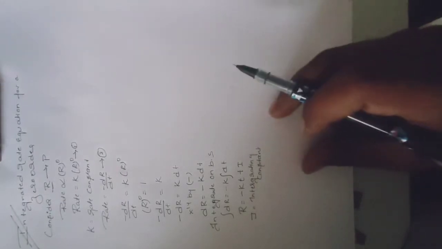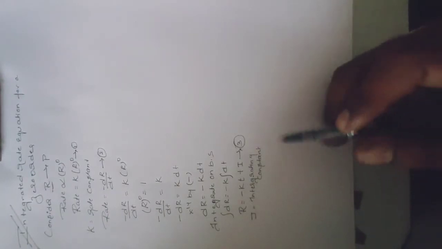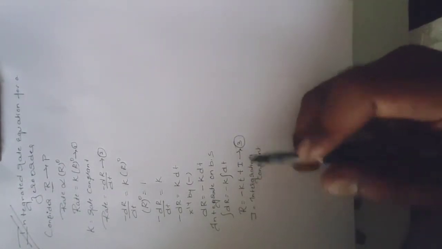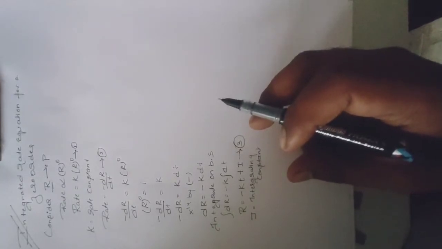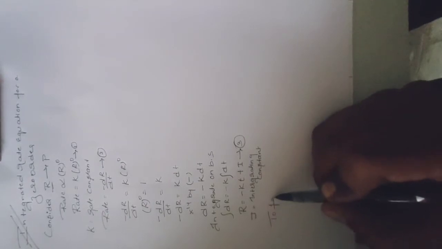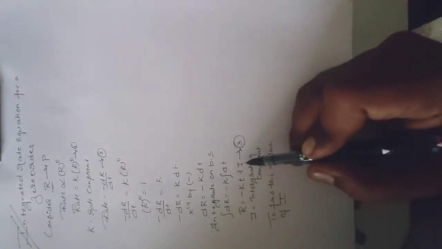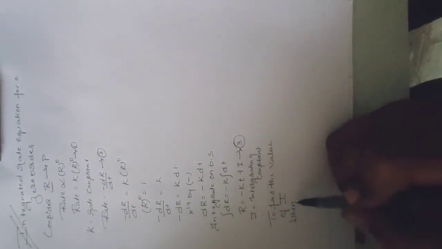Okay, did you understand this? Now you see, we got the equation. This equation we call equation number 3. To find the value of I, which is nothing but the integral constant, we take the initial condition, when t naught is 0, meaning initial.